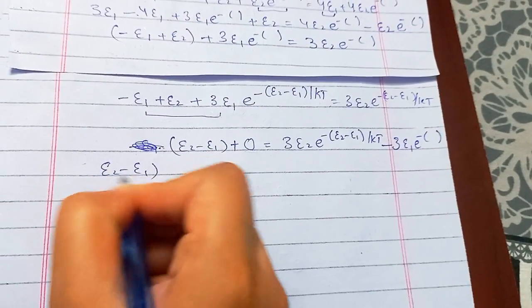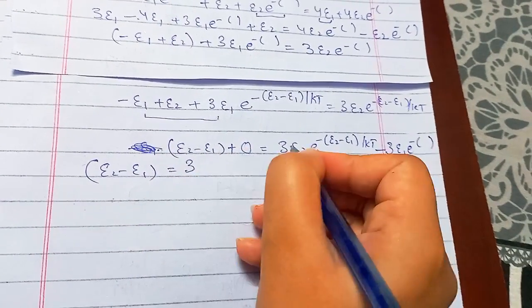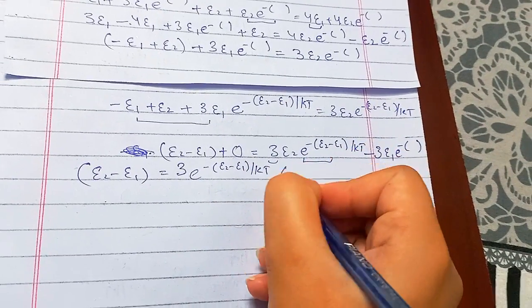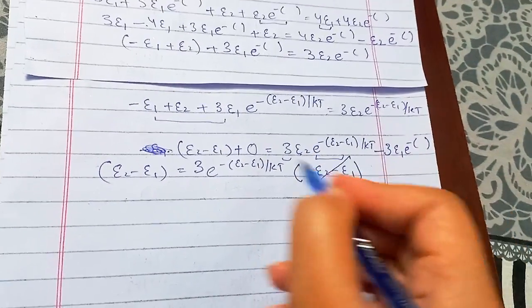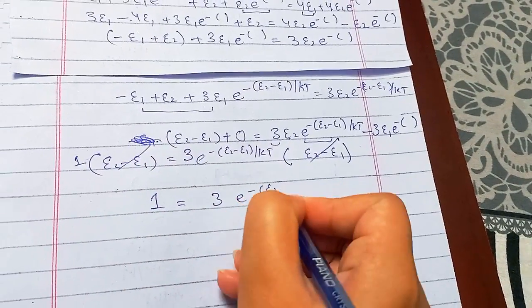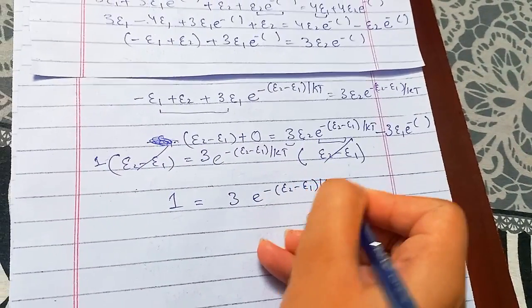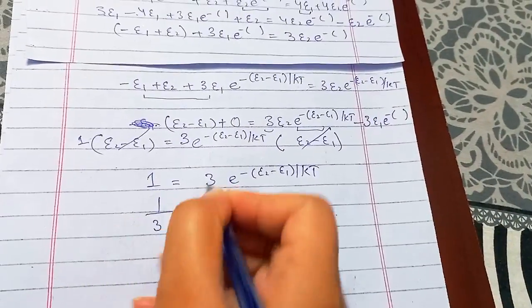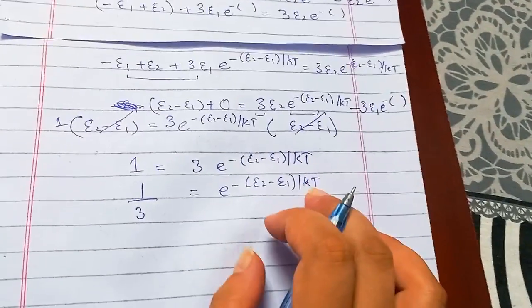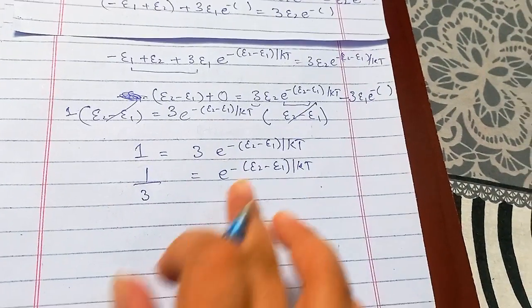E2 minus E1 equals 3, and this exponential could be taken common, by kT, and we are left with E2 minus E1. They are cancelled, so it's 1 here left. So 1 equals 3 e^(-(E2-E1)/kT), 1 over 3, it's 1 over 3 could be divided here. We need temperature, so we need to bring it outside of this exponential thing.